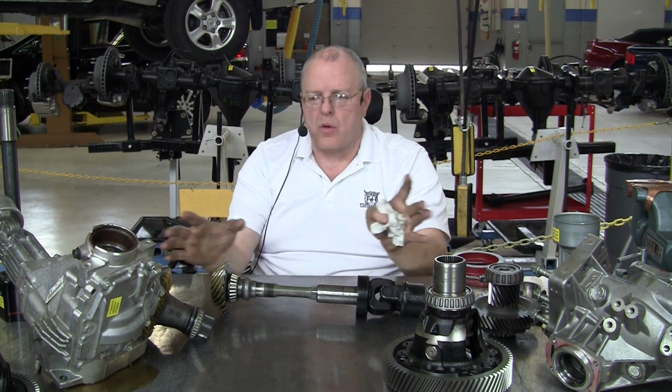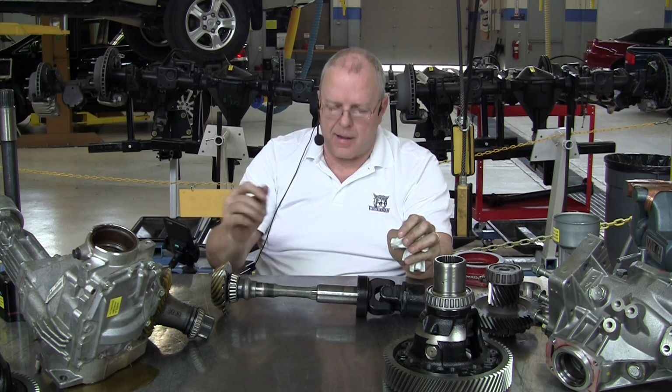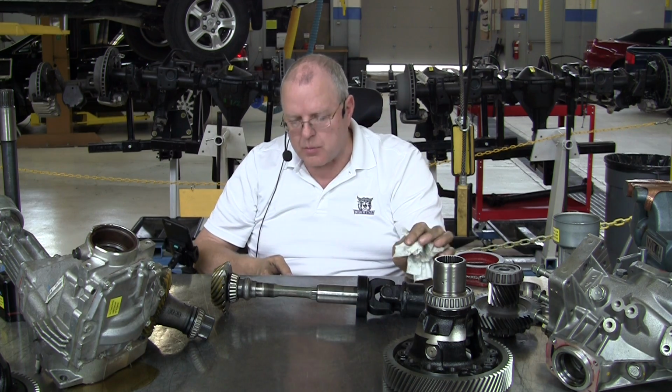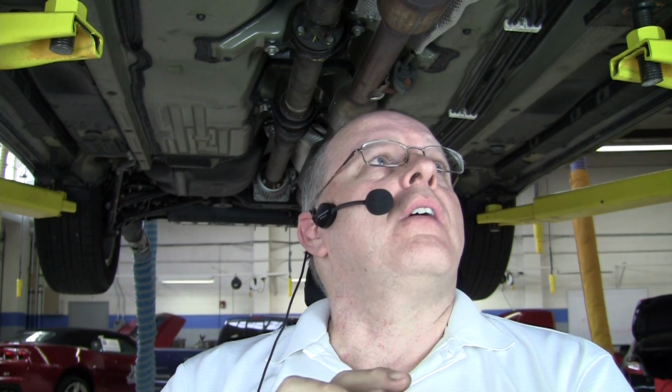All right, so those are the internal components in a transfer unit, different than a transfer case. Now let's go over to a vehicle and I'll show you all these parts on the vehicle itself. Okay, we're over here underneath a 2009 Toyota Venza, but this just as easily could be a RAV4, a Lexus RX 350, a Toyota Sienna.